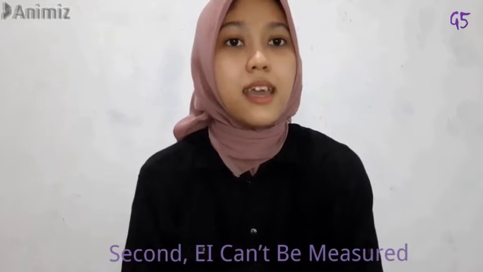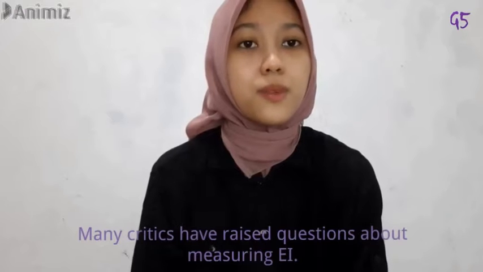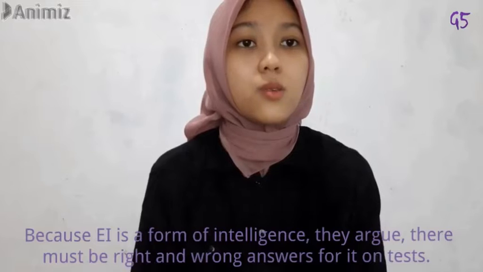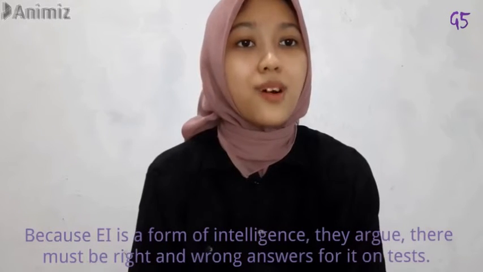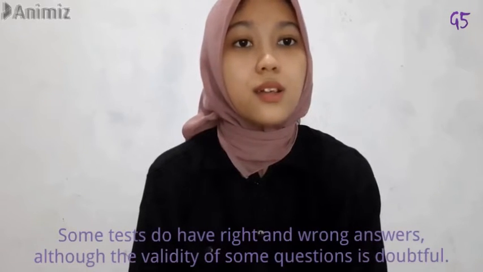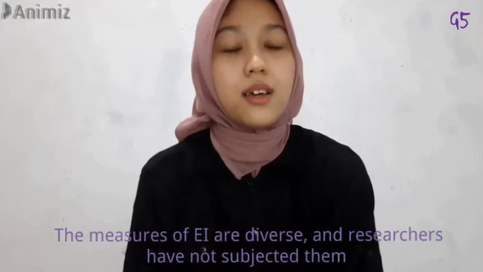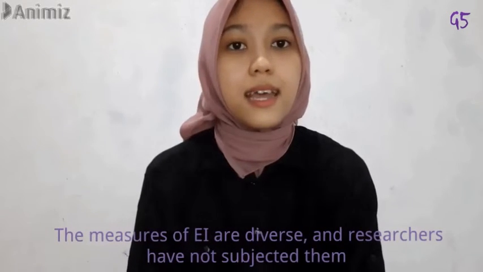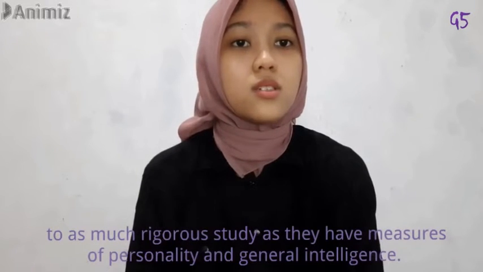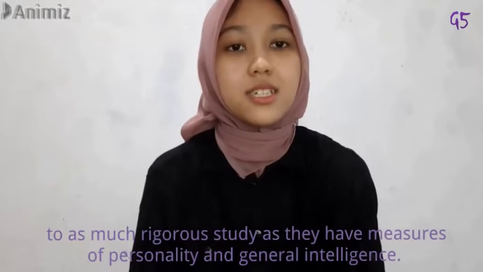Second, EI can't be measured. Many critics have raise questions about measuring EI because EI is a form of intelligence, so there must be right and wrong answers for its own test. Some tests do have right and wrong answers. Also, the validity of some questions is doubtful. The measures of EI are diverse, and researchers have not subjected them to as much rigorous study as they have measures of personality and general intelligence.